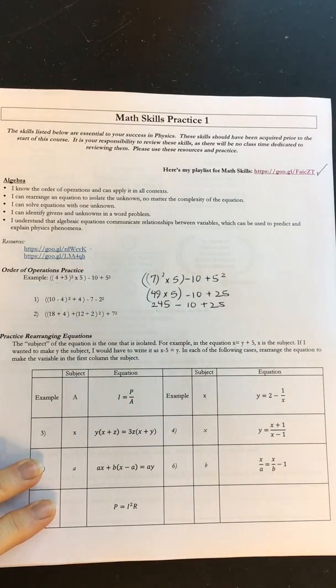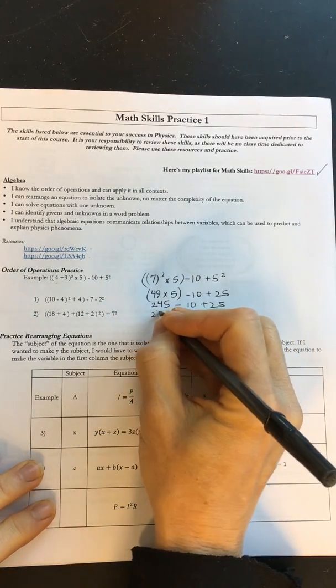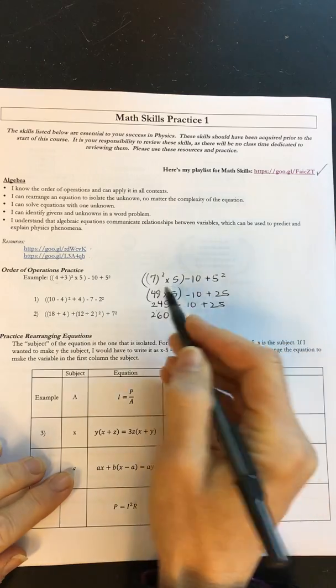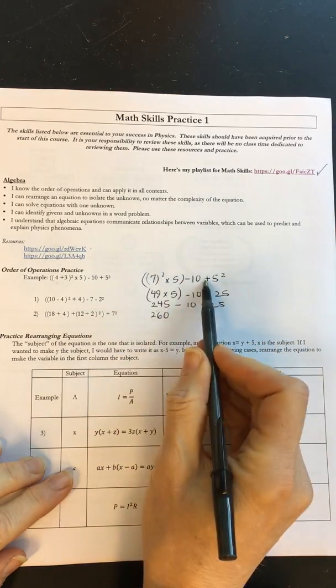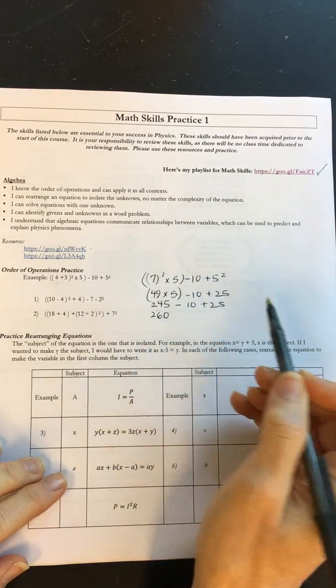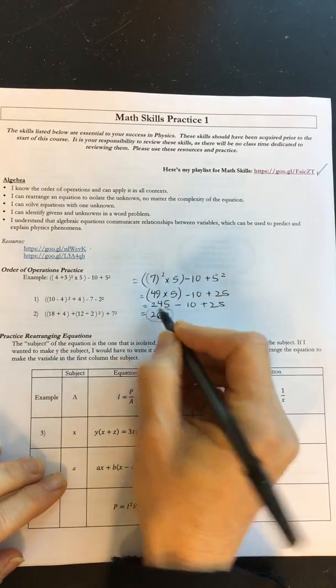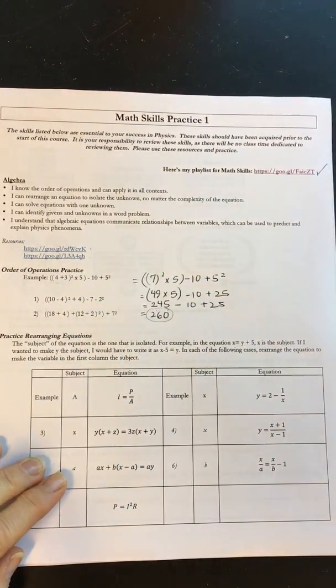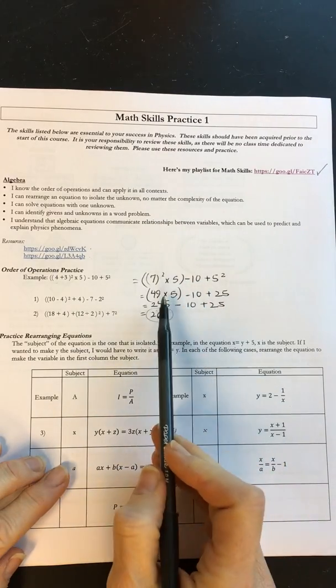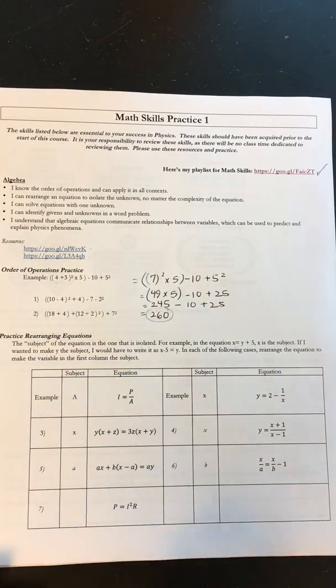And you are welcome to use a calculator to do these things. I don't expect you to do them in your head, but you need to know this order of operations. You have to be able to do it the correct way. So here's the answer right here. Here's 2 more examples. Make sure you can do it manually. Don't just plug it into your calculator because then you won't know if you understand the concept.